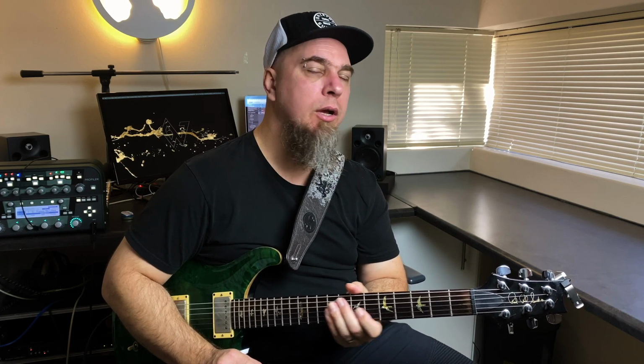What I would recommend for you to do is learn those shapes, and then when you're ready, come back for the follow-up lesson in this series. Then you'll be able to see how I can use those triad shapes, first of all to dial them into my fingers, and secondly how to apply them in a musical fashion.